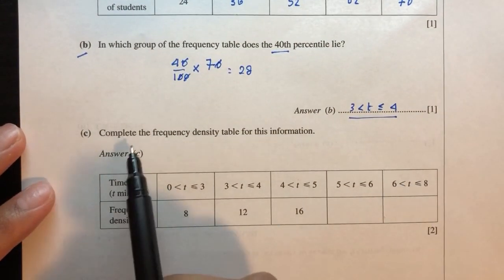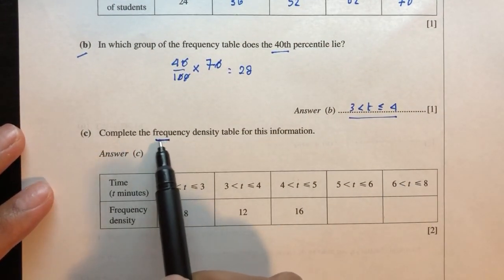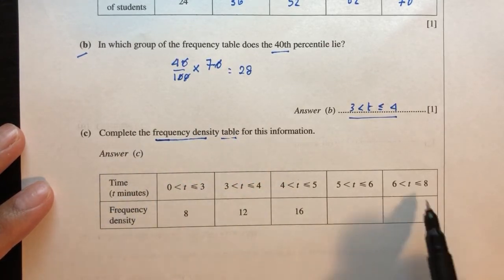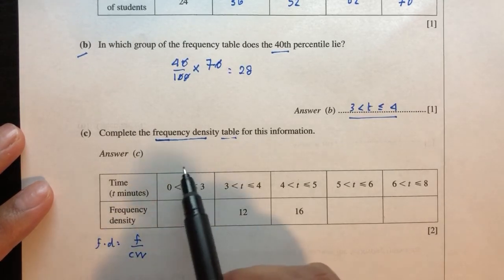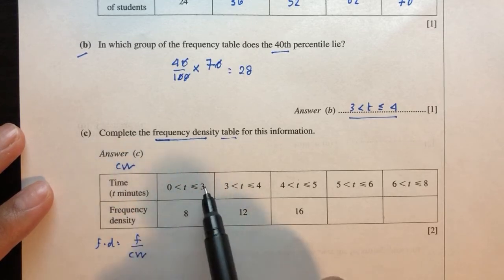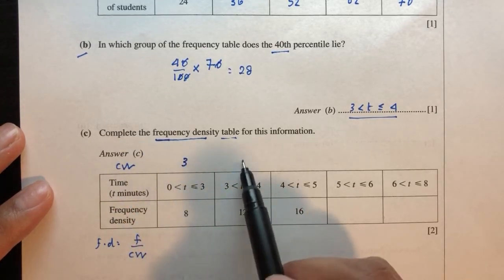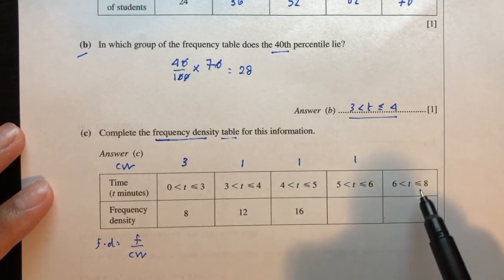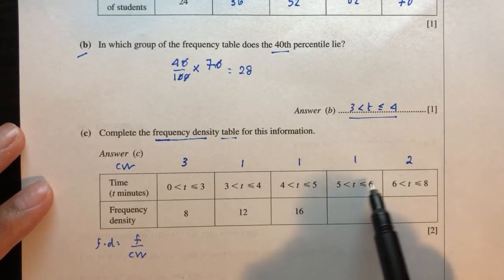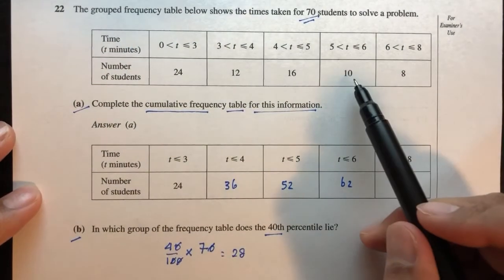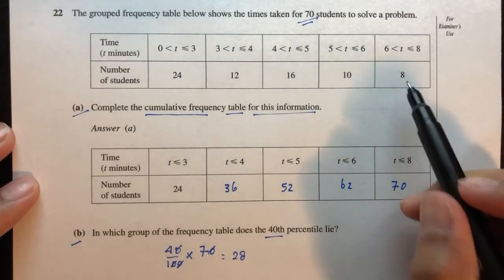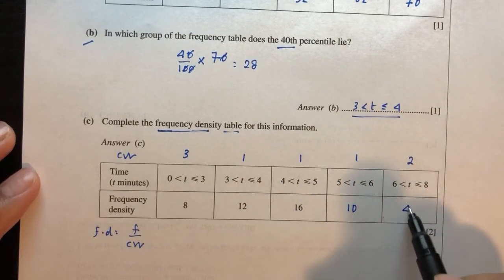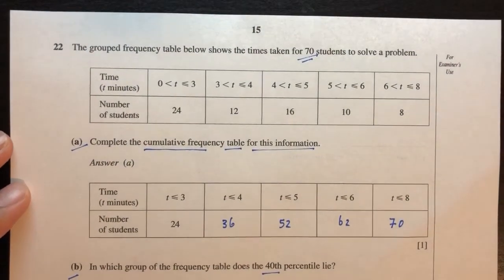Now for part C, complete the frequency density table for this information. So how do you find this? Frequency density is equal to frequency divided by class width. Class width is, here 3 minus 0 is 3, that is 1, that is 1, and 2. What is the frequency for this group? 5 to 6 is 10. 10 divided by 1, that will be 10. And here it is 8. 8 divided by 2, that will be 4. So this is question number 22.